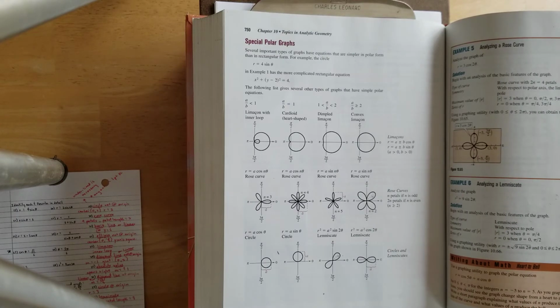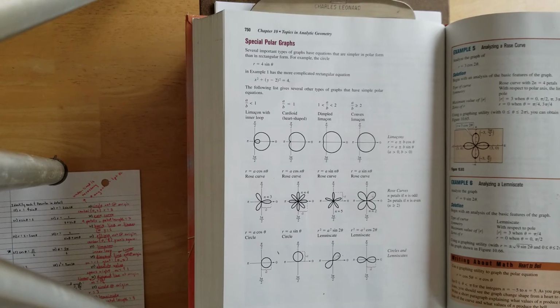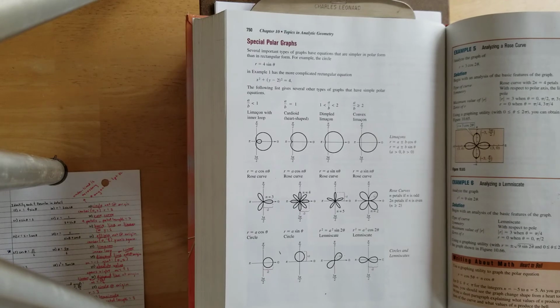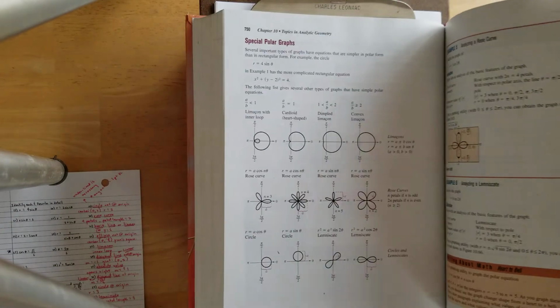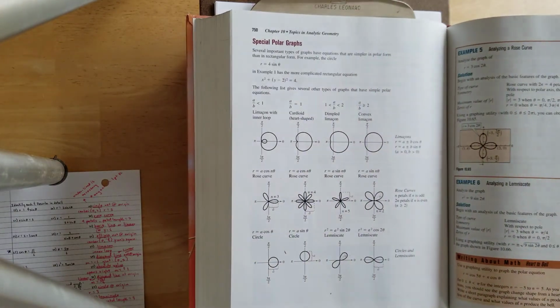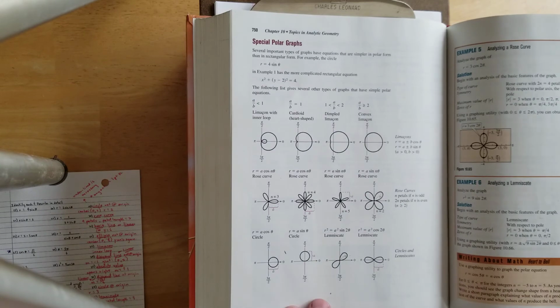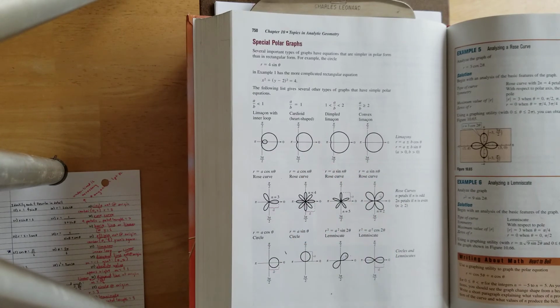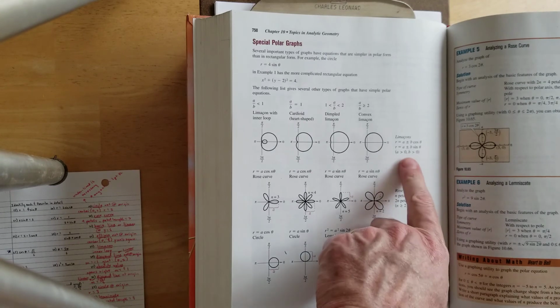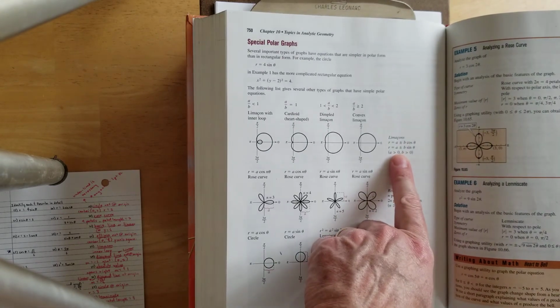Just as a resource for the last few questions, I think we're looking at 19 through 28. We said that numbers 20, 23, and 28 were all special polar graphs. And this is the page where we found that information. Those equations occur here for Limaçons.